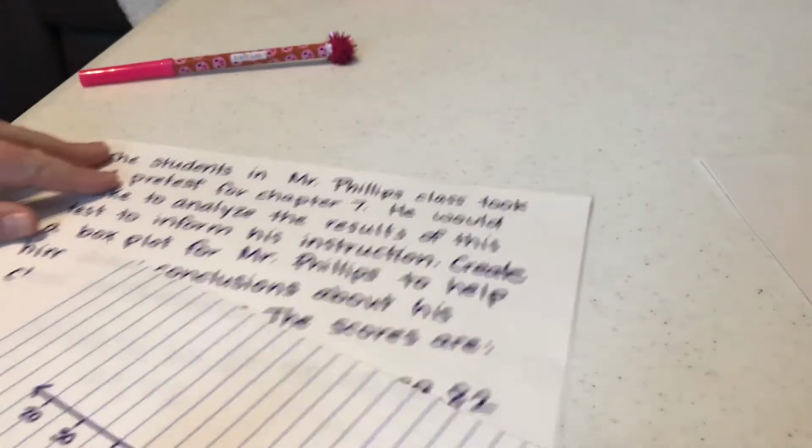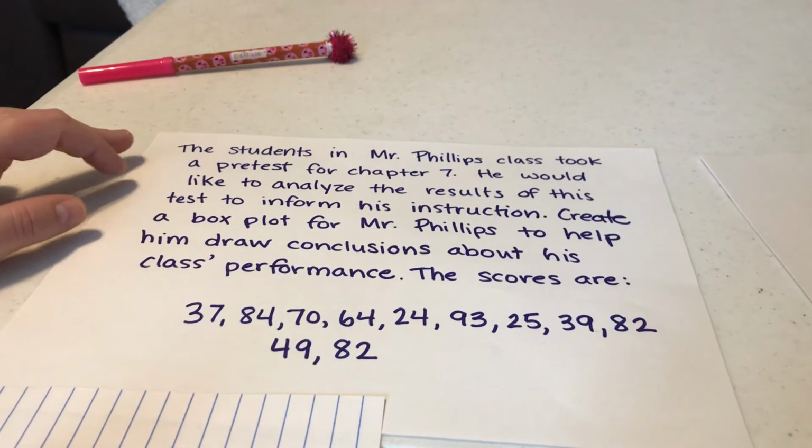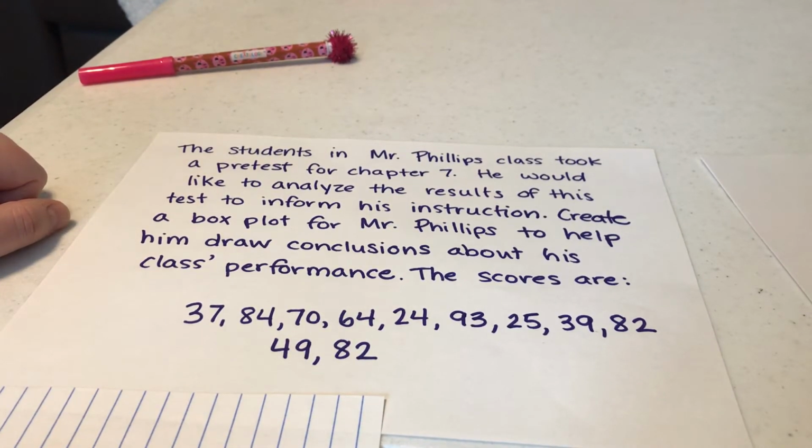Okay, so what we're going to do right now is I'll give you another box plot and a question. You go ahead and pause your video to read that, get a piece of paper, try it out, and I'll make it for you after you're done pausing the video and try it on your own.